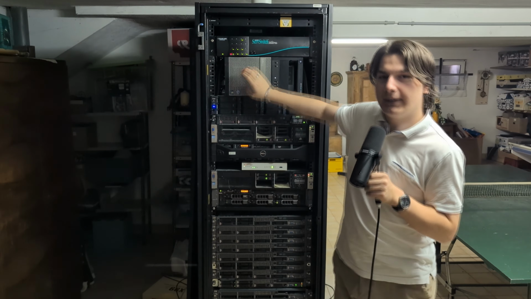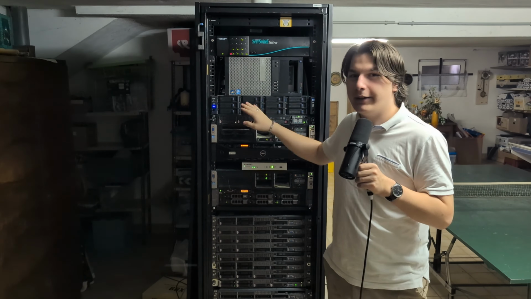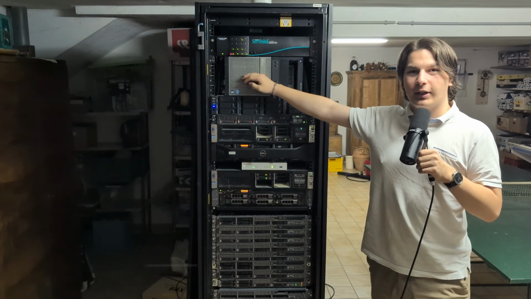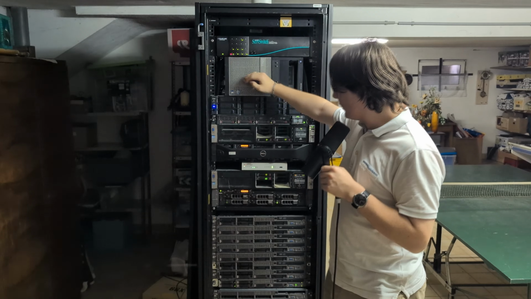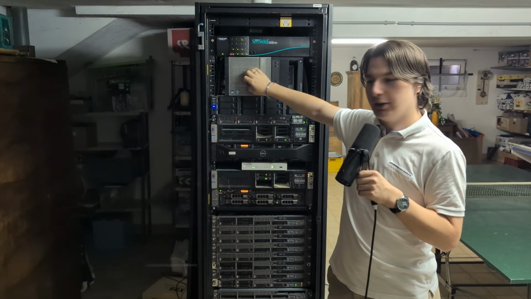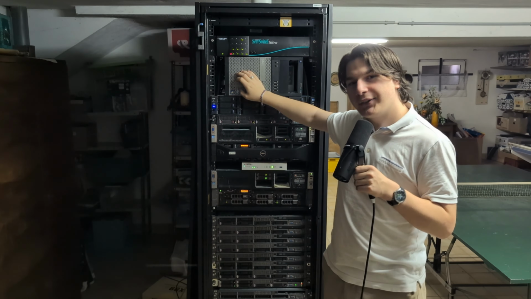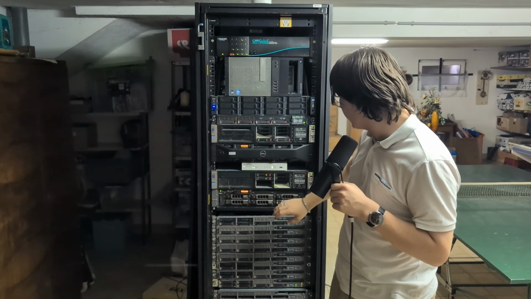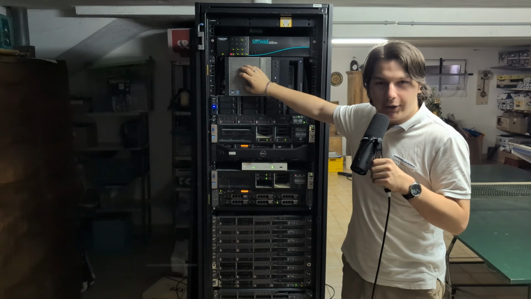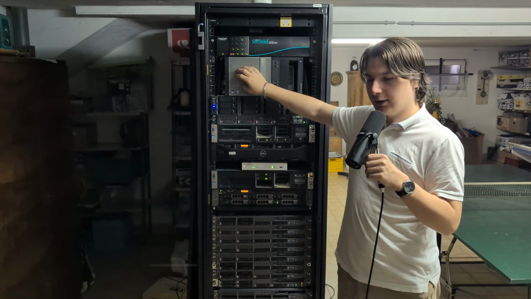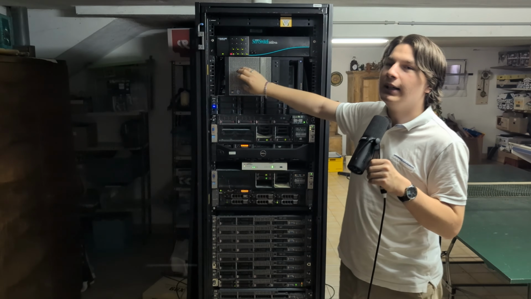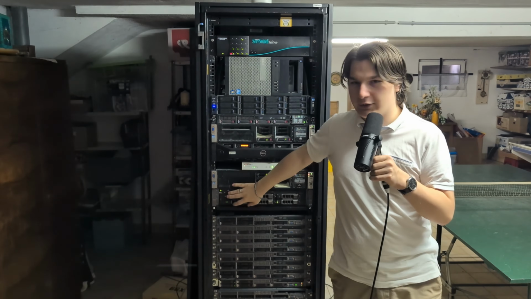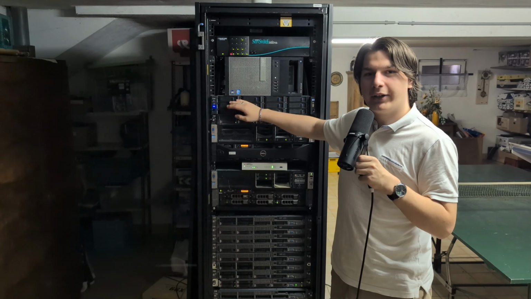Here, this and this are NAS systems, network attached storage systems. This is my private network storage, so my private NAS and the network for the private cluster, for this cluster over here. There's 4 terabytes of usable space in there for my private NAS and 512 gigabytes of fast NVMe storage for the private cluster. This is the NAS from Lenovo.